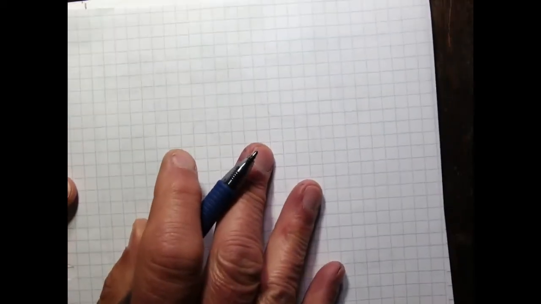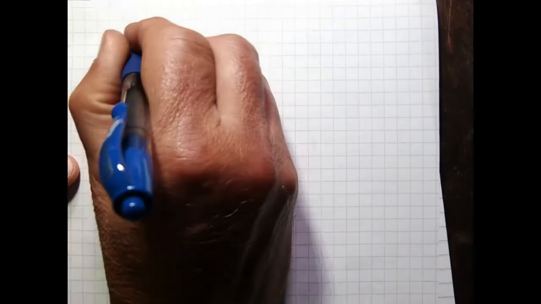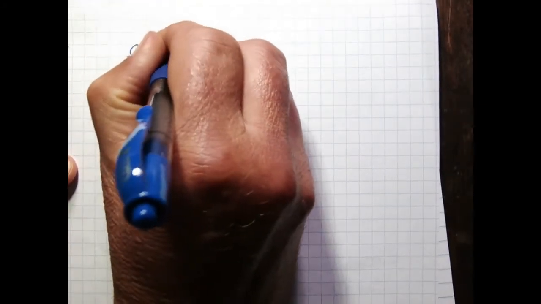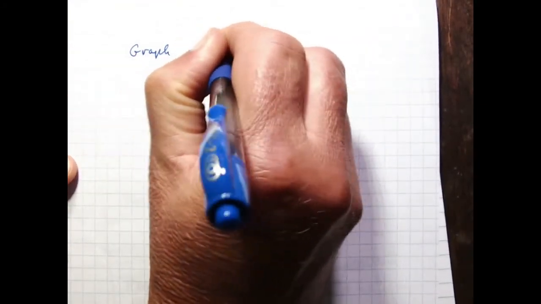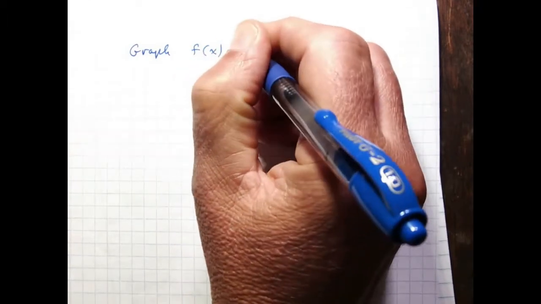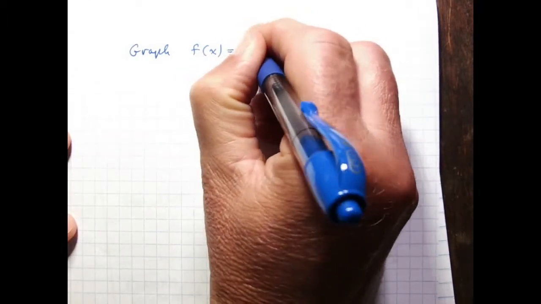Let's go ahead. And so we're going to graph together f of x equals x cubed minus 3x.